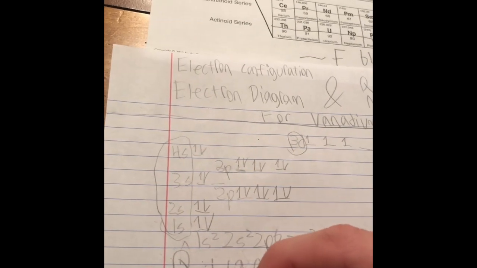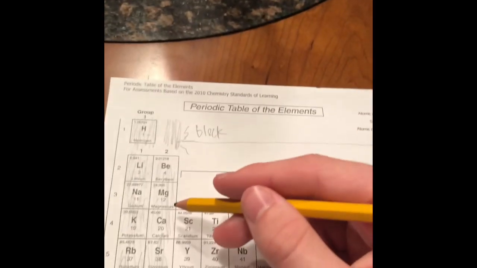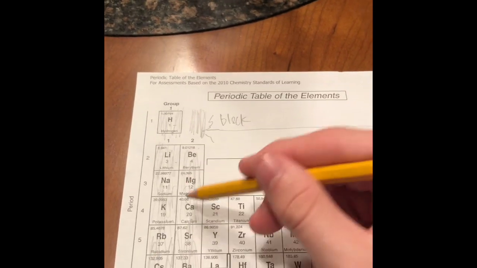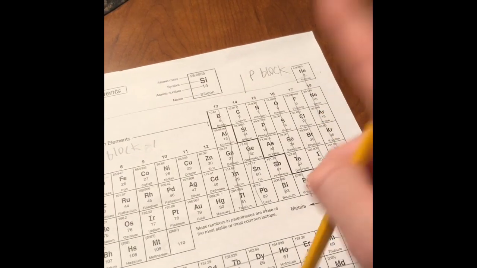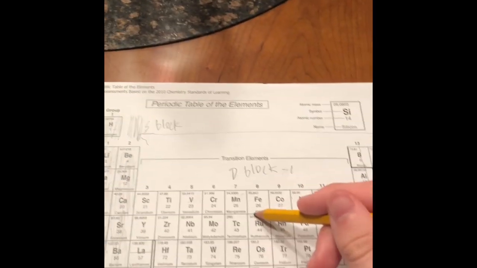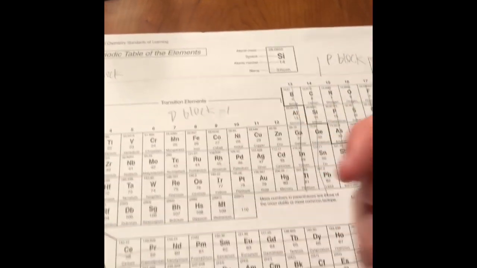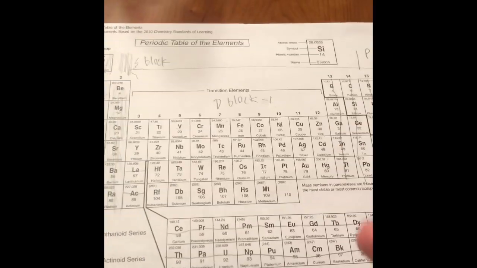L is going to be 2. The L depends on what block it's in. So if it's in the S block, it's going to have an L of 0. If it's in the P block, it's going to have an L of 1. Since it's in the D block, it has an L of 2. And if it was in the F block, it would have an L of 3. So that's that.